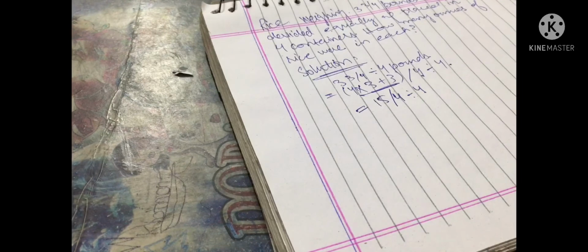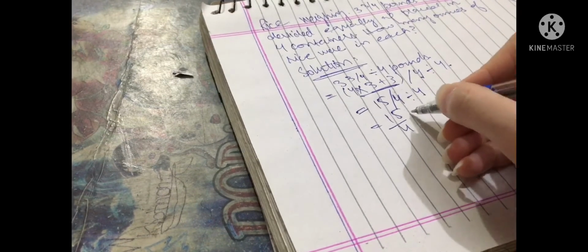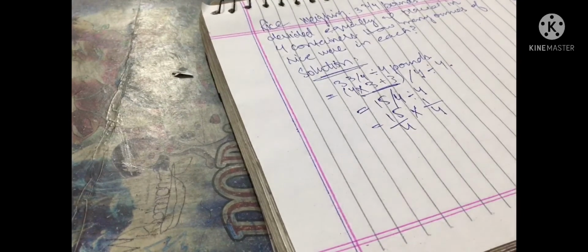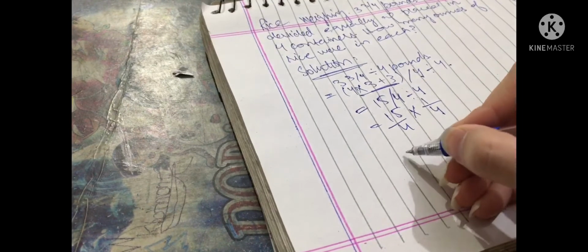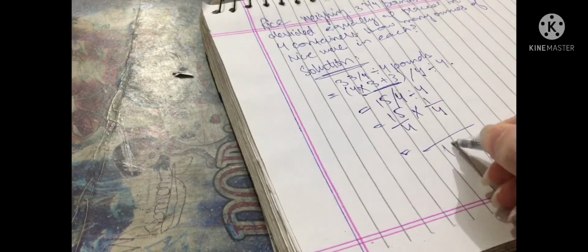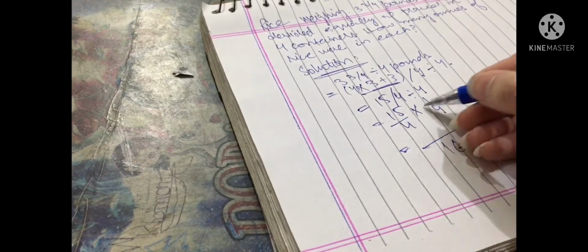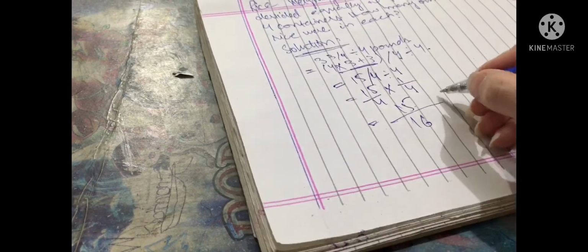When dividing the 15 by 4, we will write it like 15 by 4 multiplied by 1 by 4. Now we can take the LCM. 4 fours are 16, and 15 multiplied by 1 is 15. So 15 by 16 pounds.